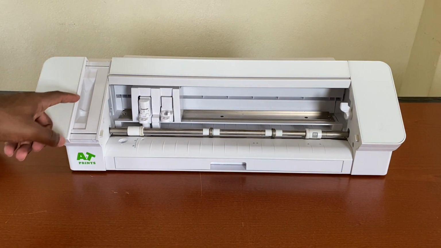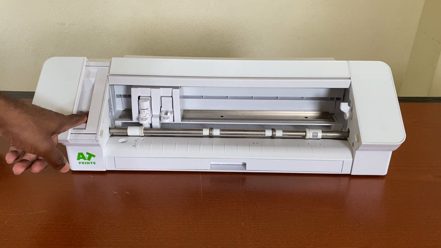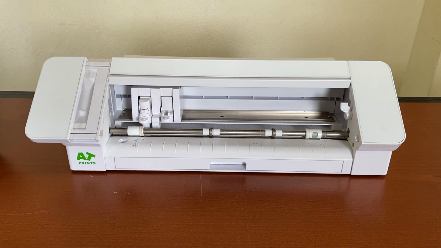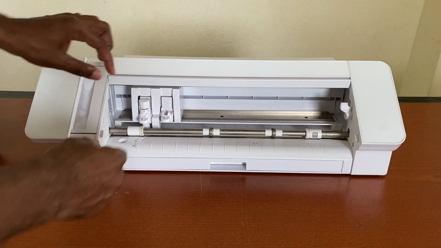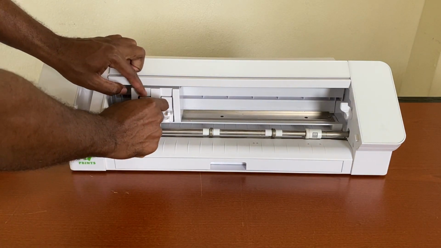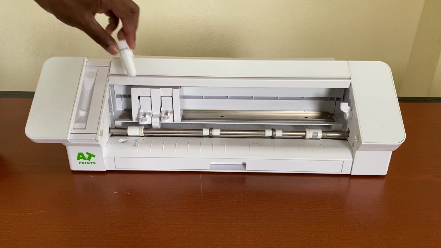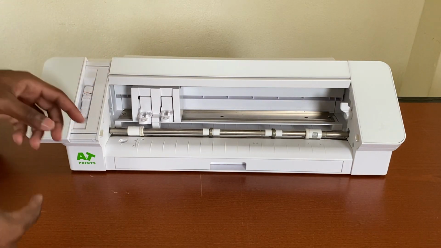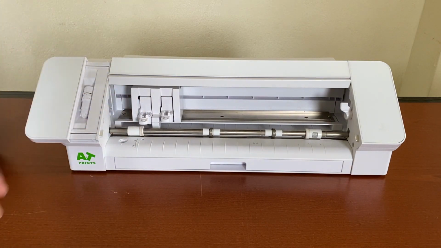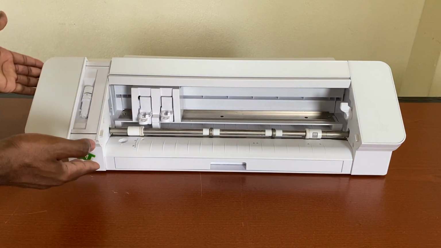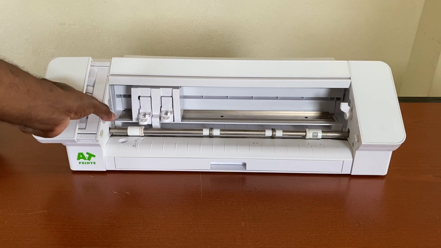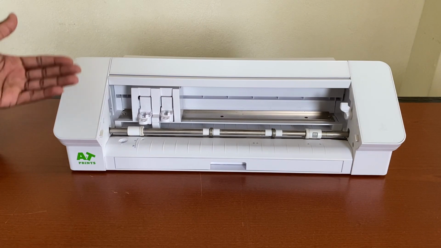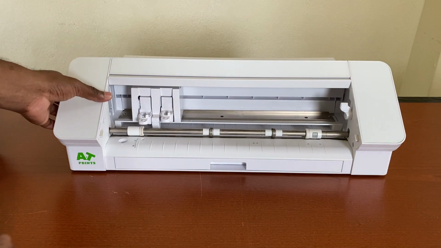This compartment here is basically used for your blade. You can hold an extra blade, or you can place your blade right in this compartment. So for example, I'm going to remove my blade from my Cameo and place it in this compartment. If you have an extra blade or you want to remove your blade from your cartridge when you're finished, you can place it nicely and neatly in there and shut off that compartment. So this can be used to store your blade or to store an extra blade.